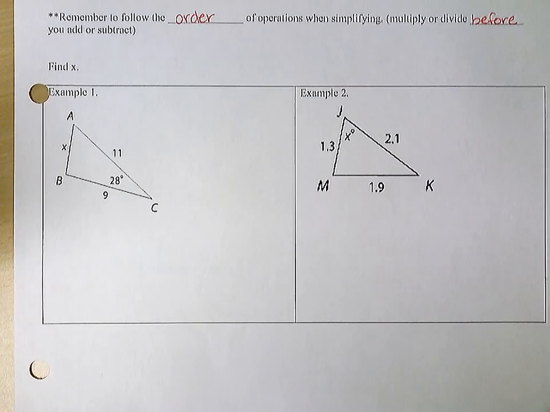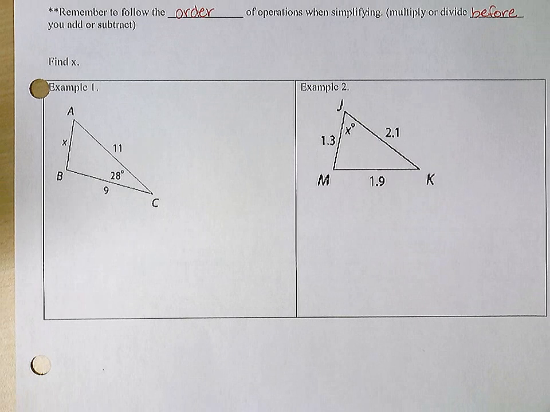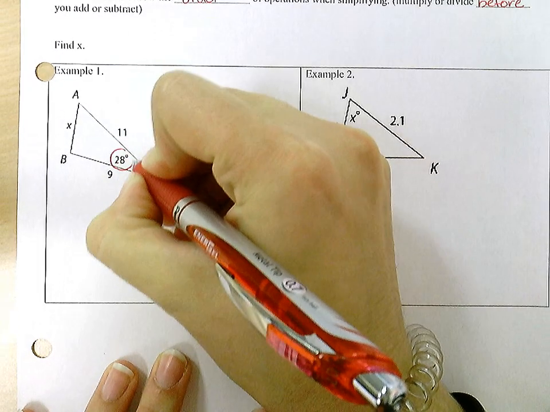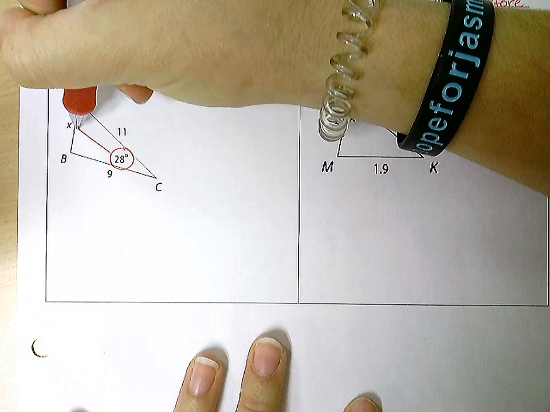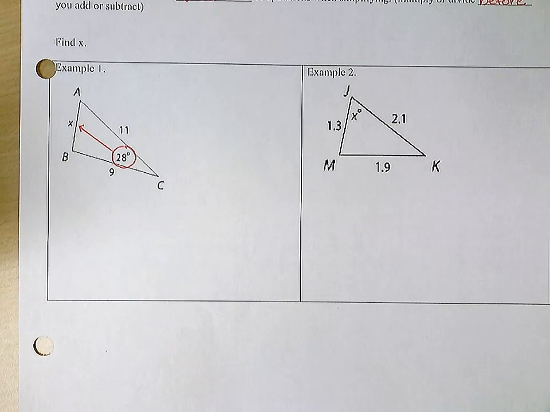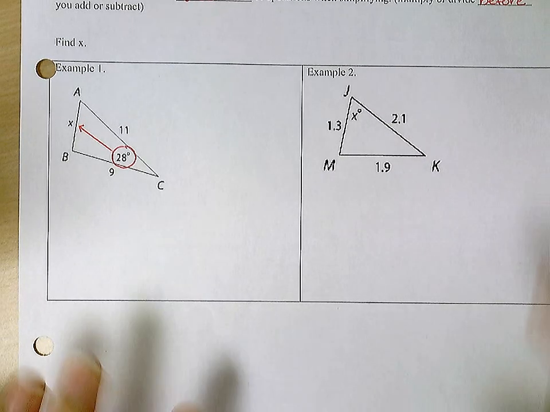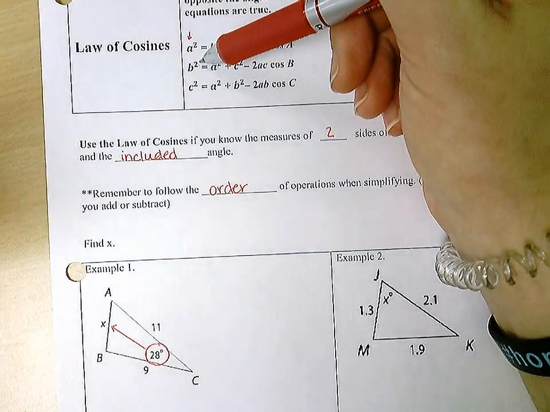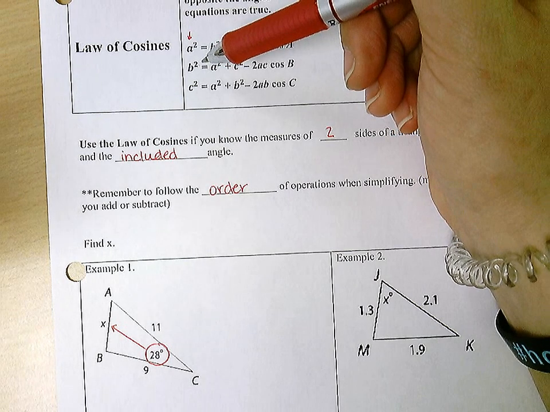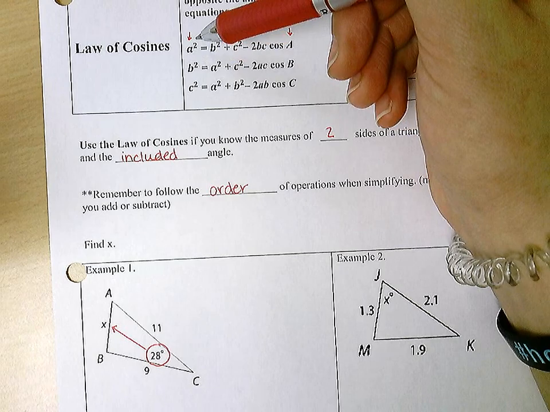So, example 1, using the law of cosines, I always locate the angle given. Locate your angle given. That would be 28 degrees here. That's angle C. After I locate the angle I'm given, I need to find its opposite side. The side opposite that angle would be x. So in my formula, if I look back up at the top, your opposite side is the one on the left-hand side of your equal sign. So that x value is the one I'm going to square.